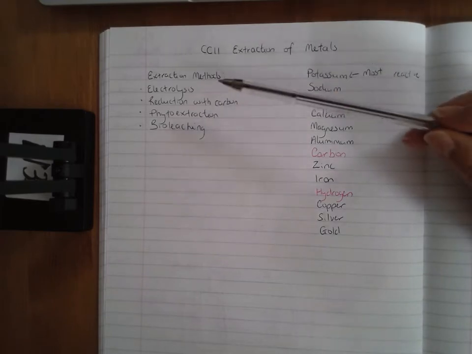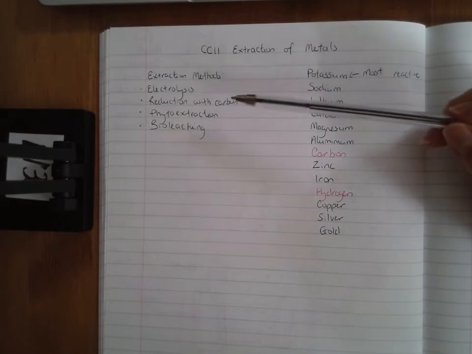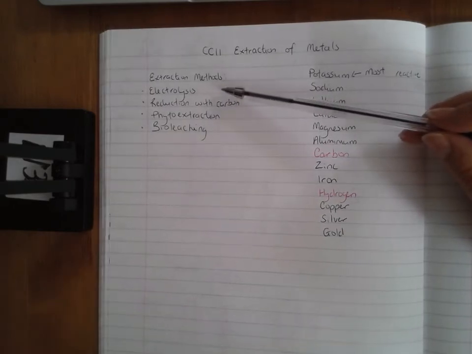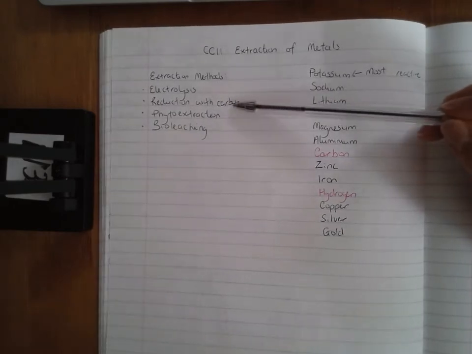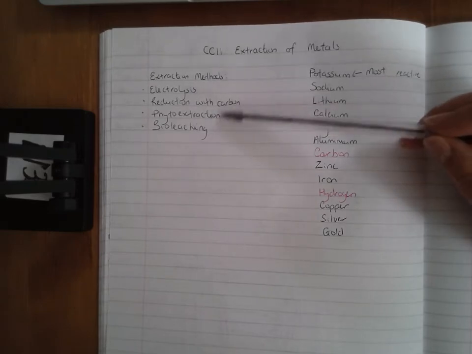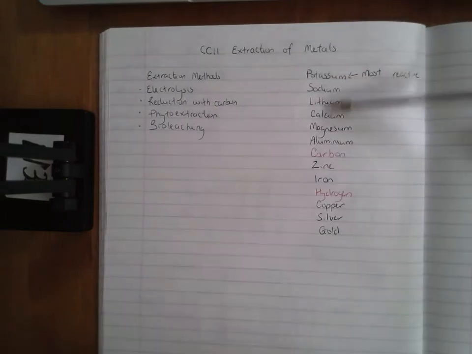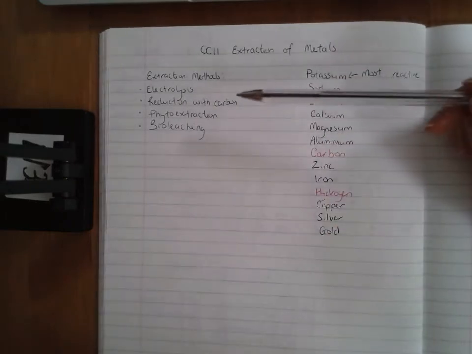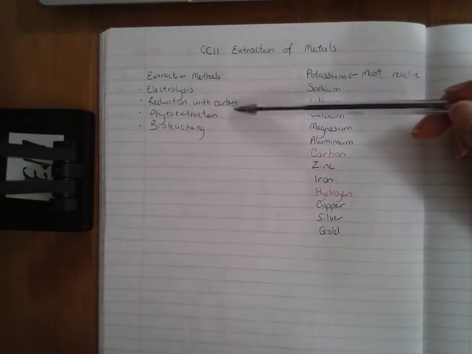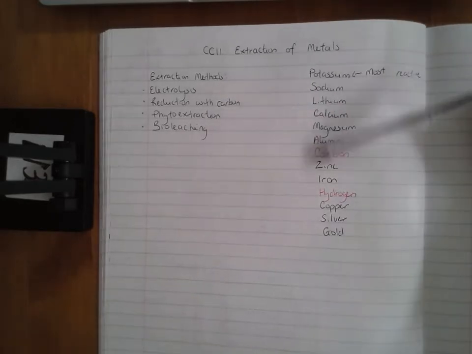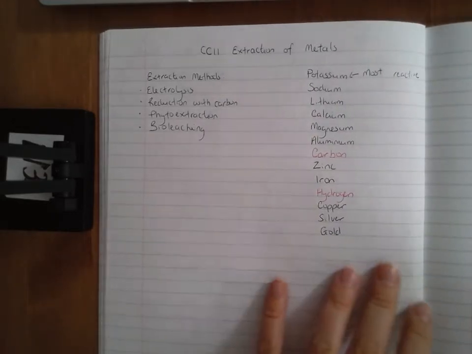There are 4 different extraction methods we need to know about: electrolysis, which we already looked at in CC10, reduction with carbon, which we're going to look at now, and then 2 biological methods, phytoextraction and bioleaching. And we use this reactivity series to decide whether we should use electrolysis or reduction with carbon. They're the 2 main methods, and we use this reactivity series to decide.